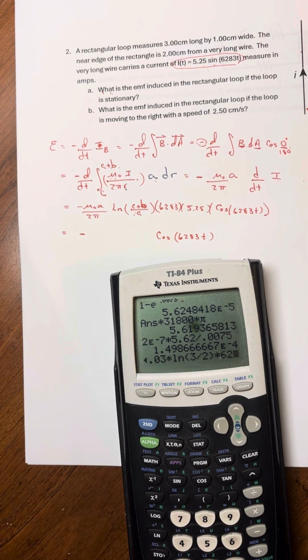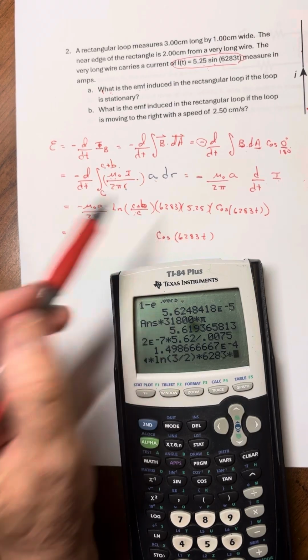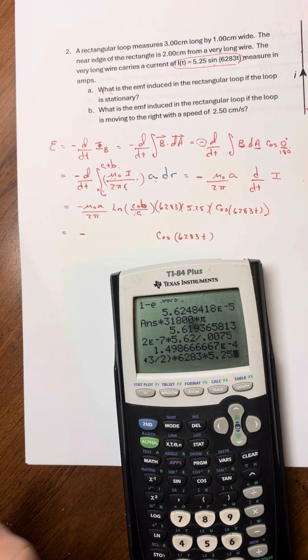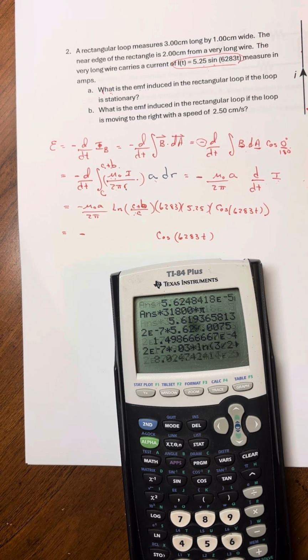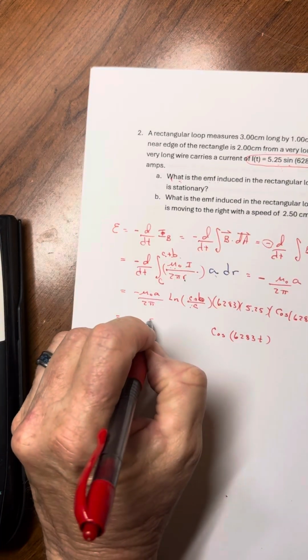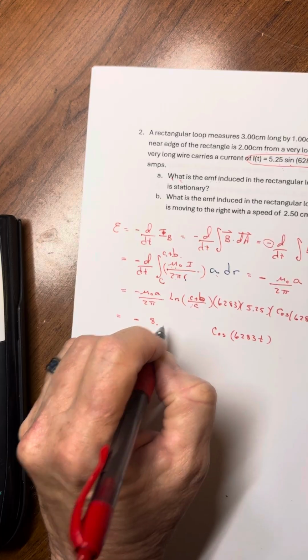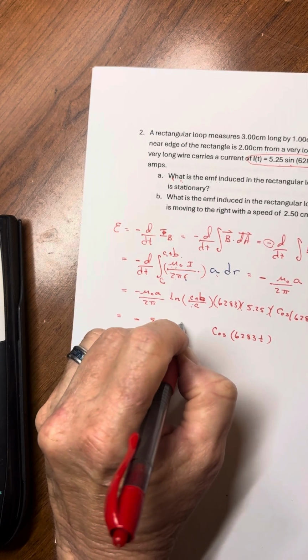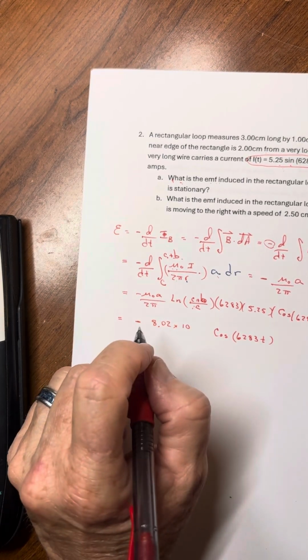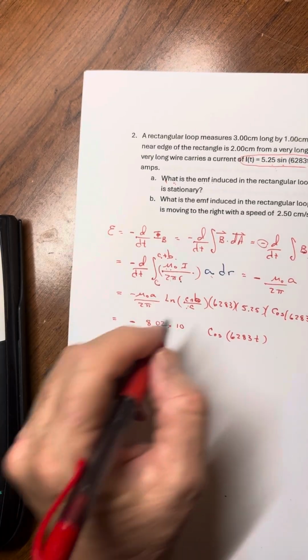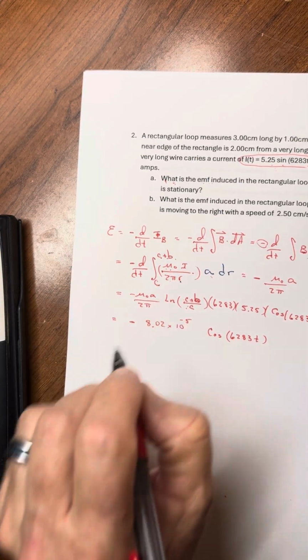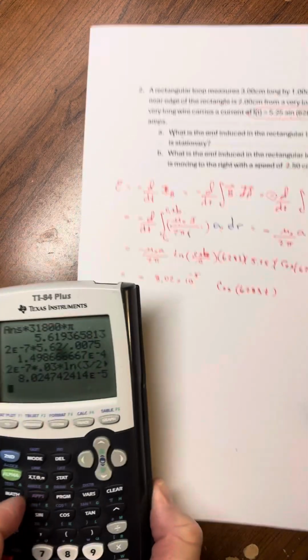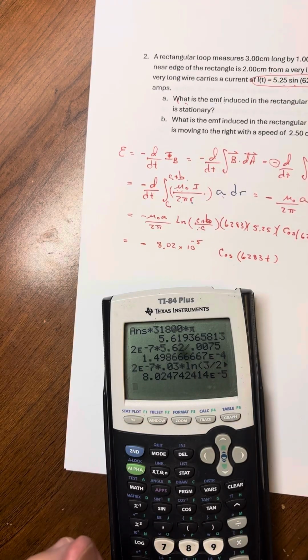Okay, and so this is the 6283. And then this is the 5.25 and hit enter. And so we don't get much. Not too surprised. It's pretty small. Our current's not that strong. Our loop's not that close. And our rate of change of frequency is not that great.